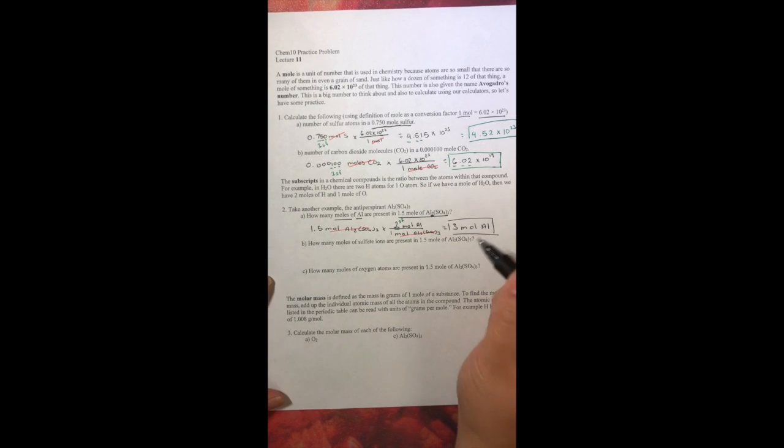Problem 2b. How many moles of sulfate ions are present in 1.5 moles of antiperspirant? So our given again is 1.5 mole, and we're looking for how many moles of sulfate ions.